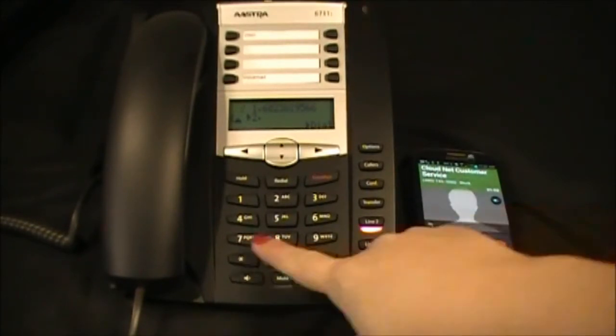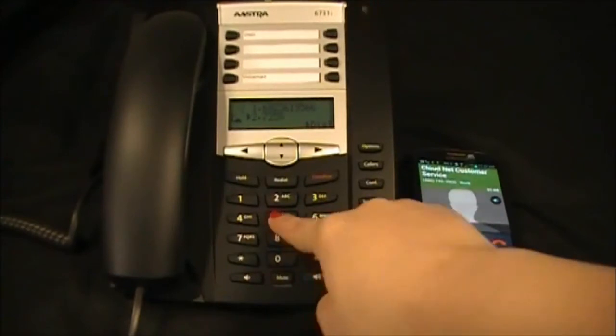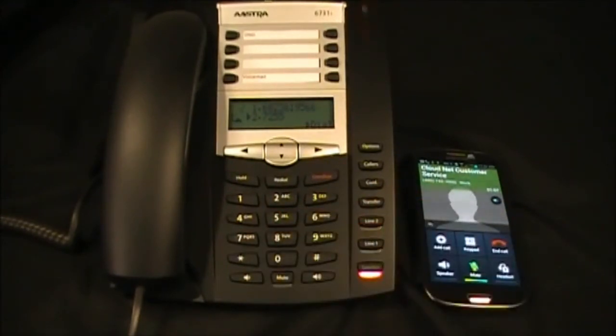Using your dial pad, dial the receiving party's extension number. Select the dial soft key.